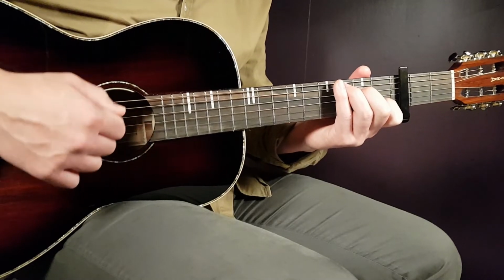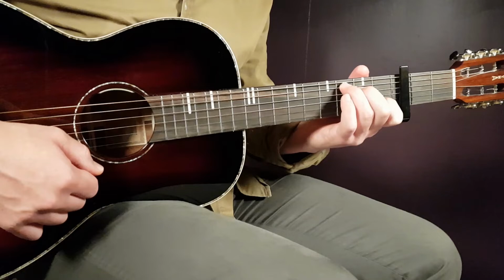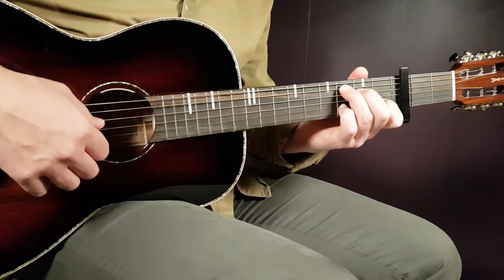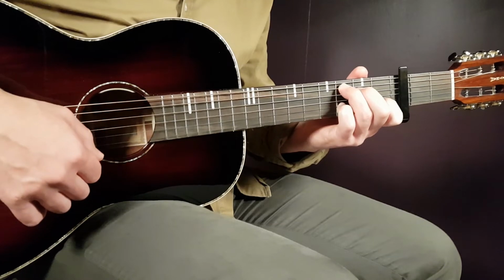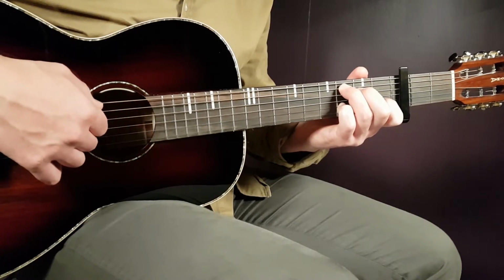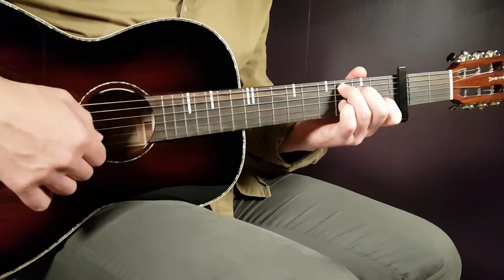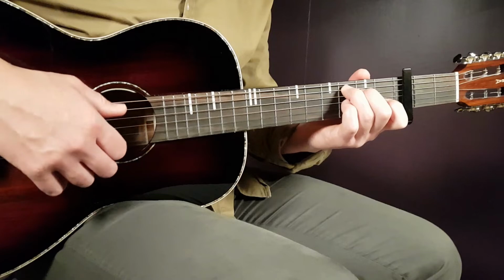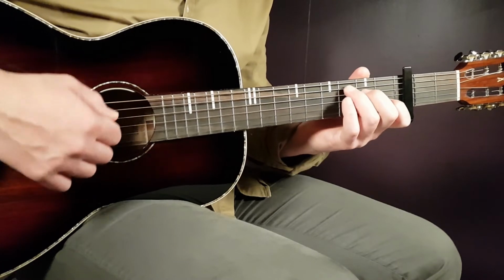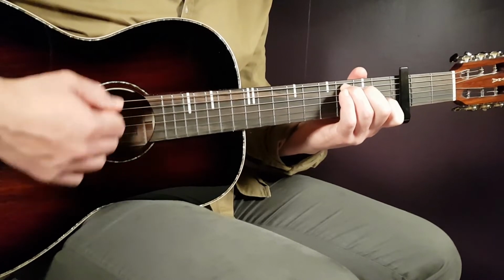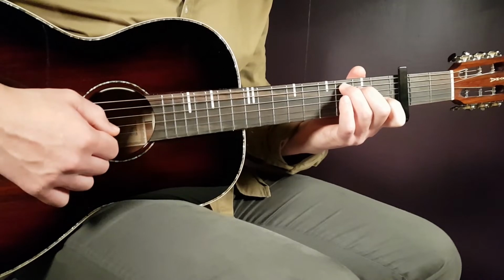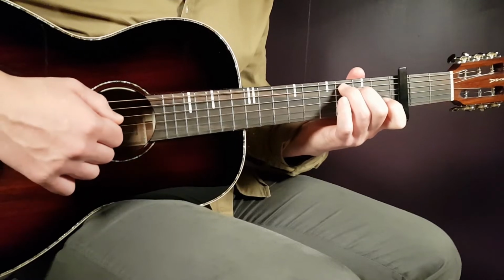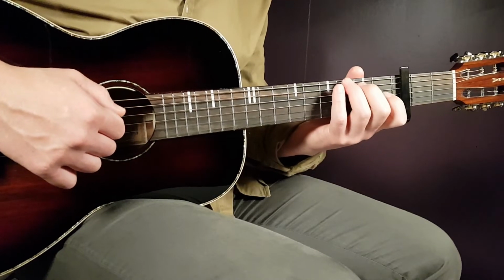And then comes the open E again, and then bass. Then comes the next note here, which is the third B string. And then I bring in the bass again, and then the open B string, which is the next note there. And then comes the next chord, which is the G.